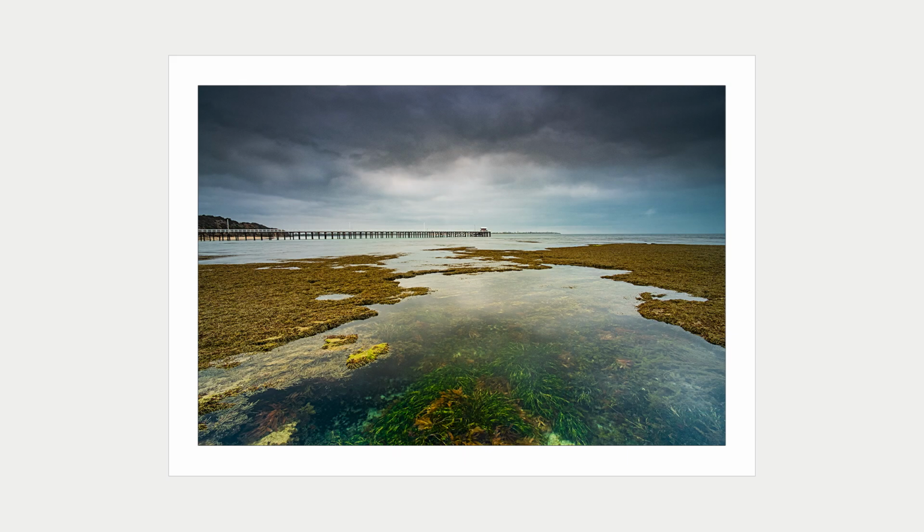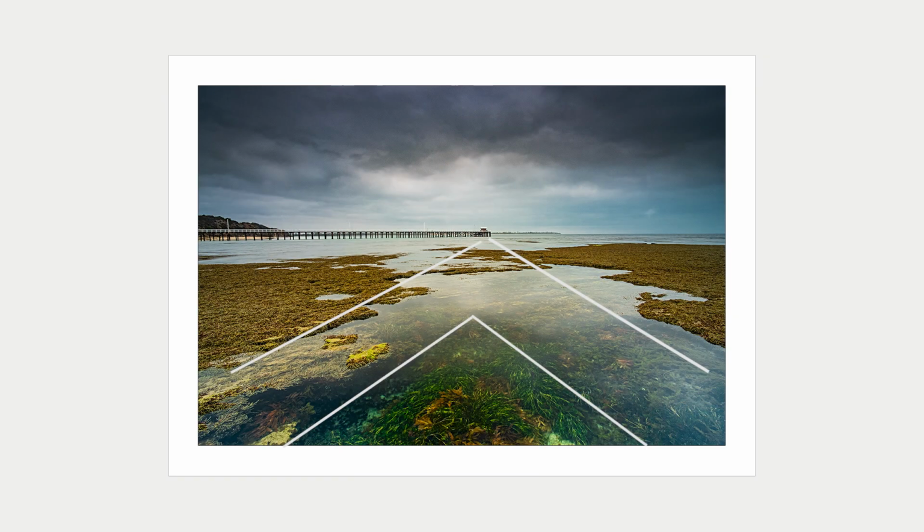And then a couple of other things that are happening with this foreground and the way I have composed it is that it's sort of creating that V heading into the end of the jetty and where the light is in the sky. So again, you've got to think of your end point, and we're creating that foreground to push the viewer into the middle of that scene.